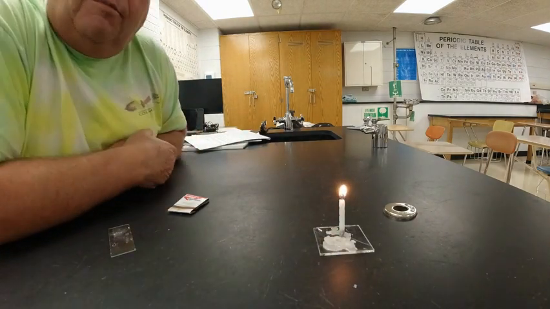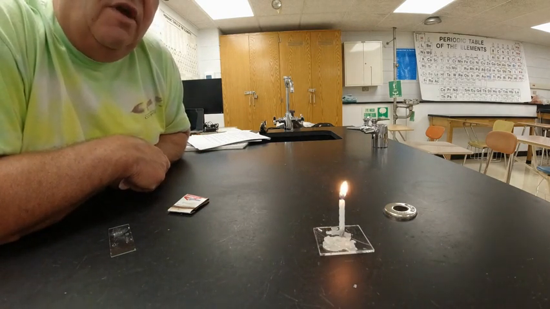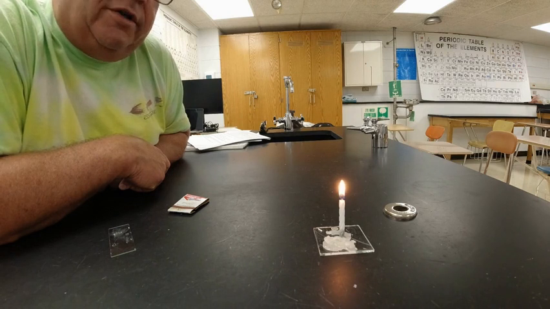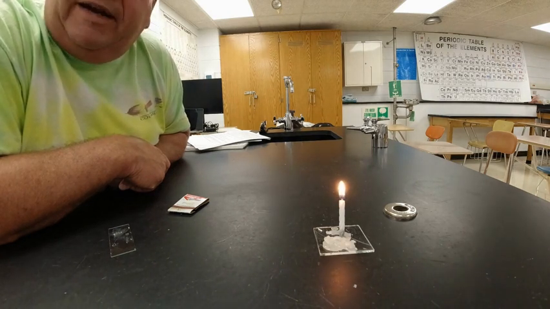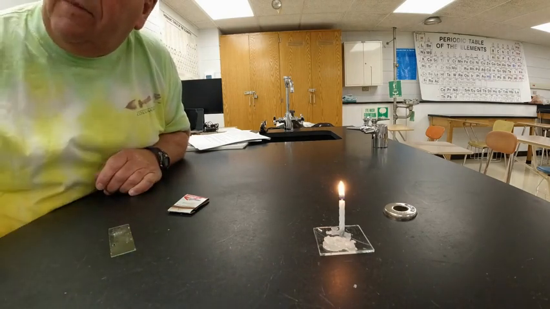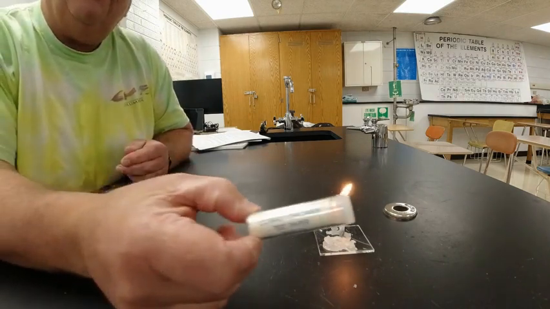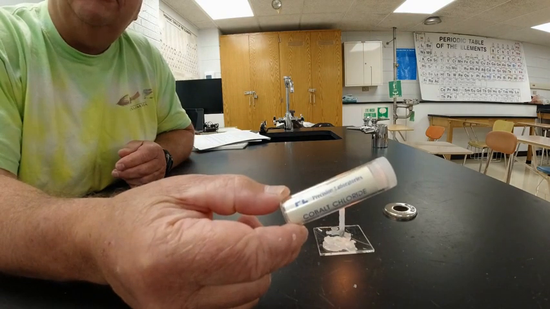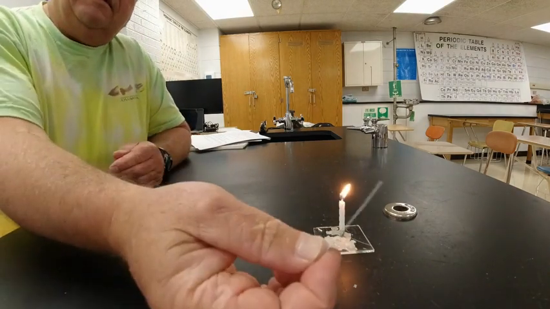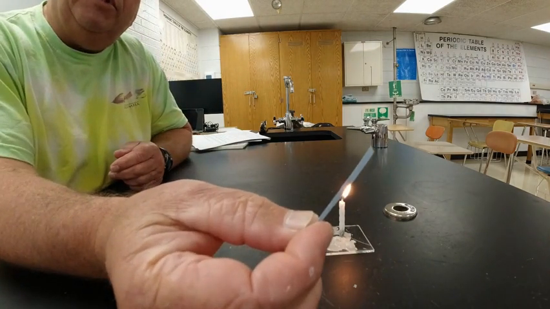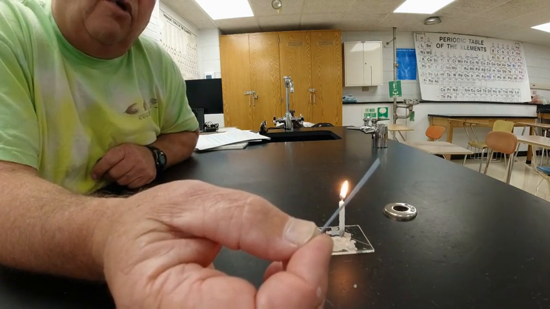All right, we got our candle burning again here, and now we're going to do a chemical test. We're going to test to see if water is coming from the candle. You don't see anything coming from the candle, but we're going to find out. The way that you test for water is you use some paper. It's called cobalt test paper, cobalt chloride test paper. It comes in a little plastic tube, and when you open up the tube and take out a little piece of paper, it looks like this. It's kind of a bluish color.